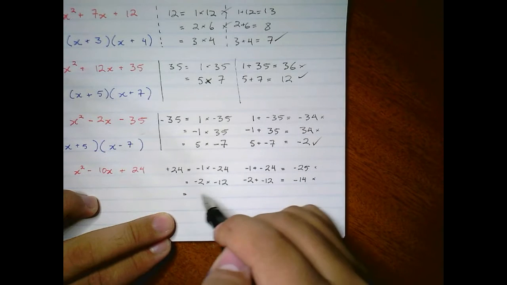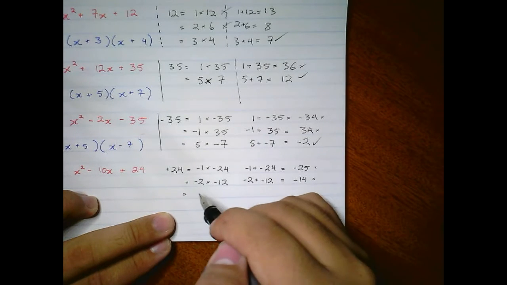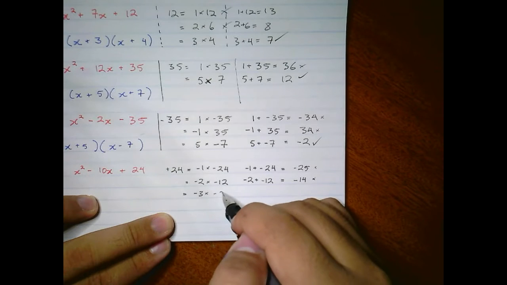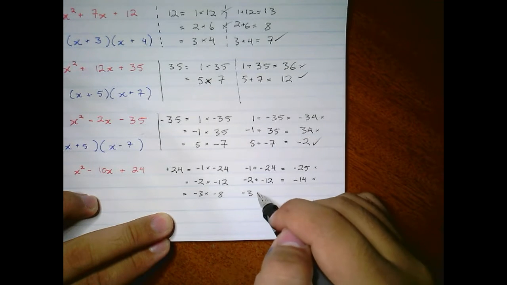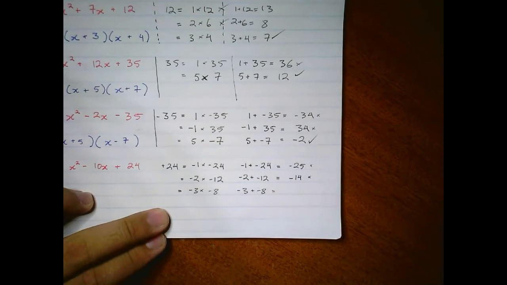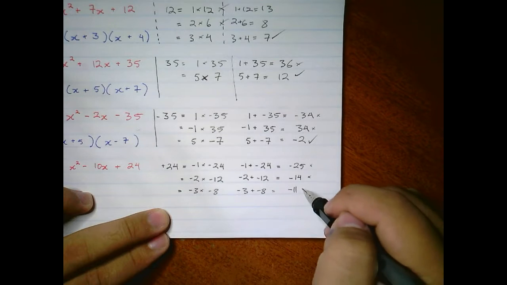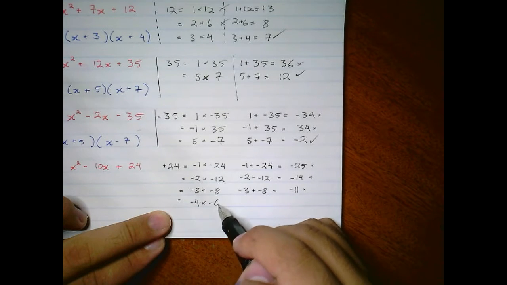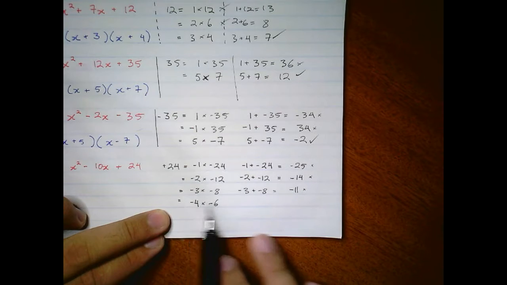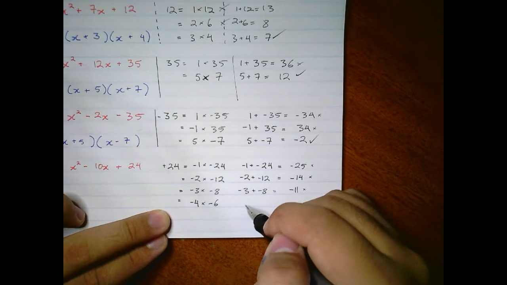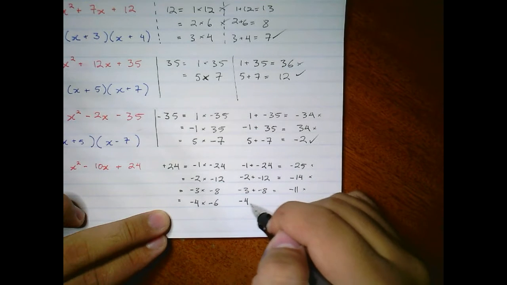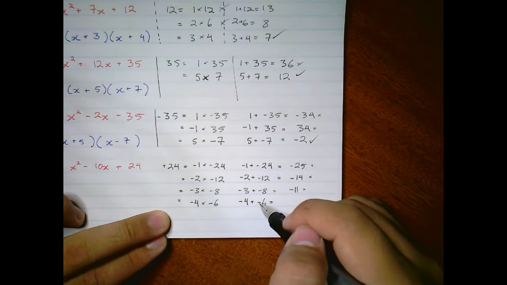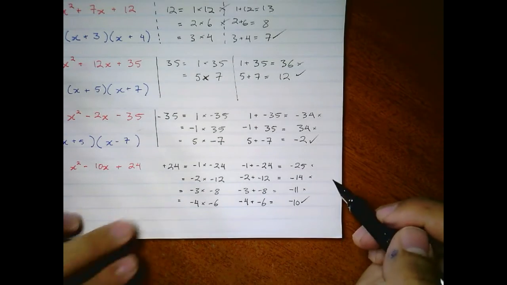And all we're doing right now is testing all the factors of this one. So let's try the 3 and 8. Negative 3 times negative 8. So negative 3 plus minus 8, that's negative 11. That doesn't work. Let's try negative 4 times negative 6. 6 and 4 make 24. Okay, so this works. Now let's go negative 4 plus minus 6. Negative 4 minus 6, well, that's negative 10. That one works.